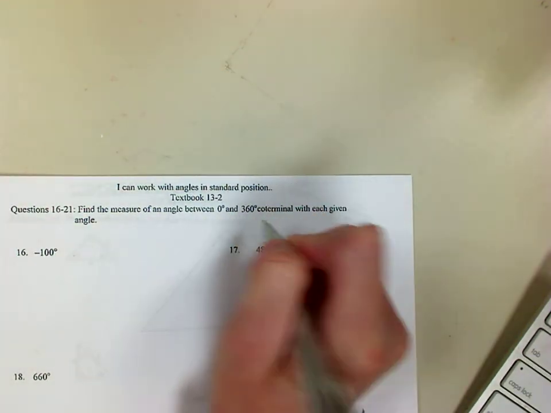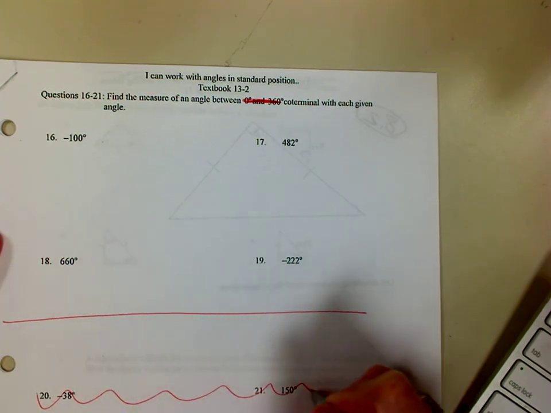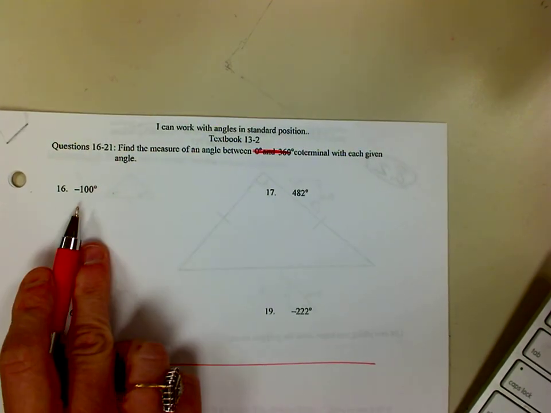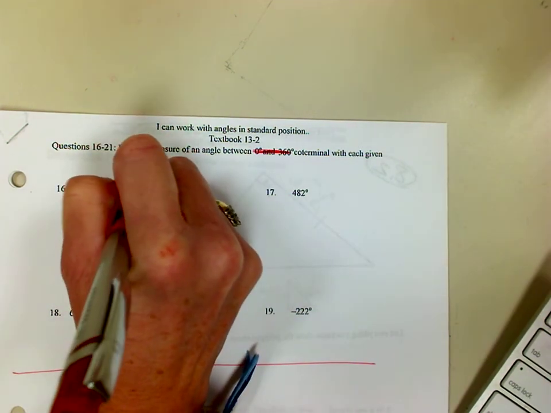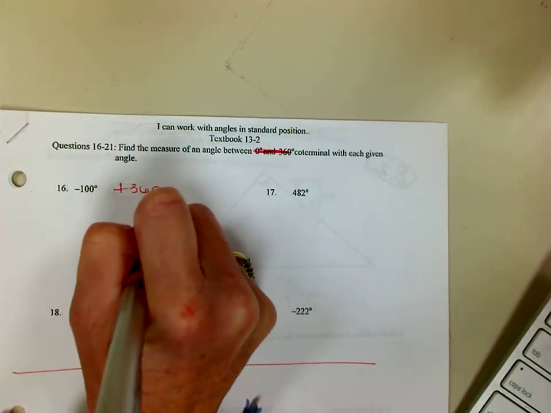Okay, let's try some of those. And I don't like these directions. I'm just going to cross that out. I just want one positive and one negative. All right. Let's do the first four, I guess. We'll cross off 20 and 21. Okay, so this is a negative. Since it's a negative, I'm going to add 360. I should get a positive answer, because if I'm giving you a negative, I should have a positive. So if I add 360, I get 260.